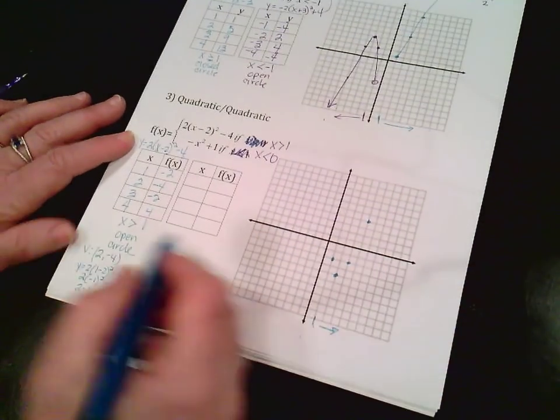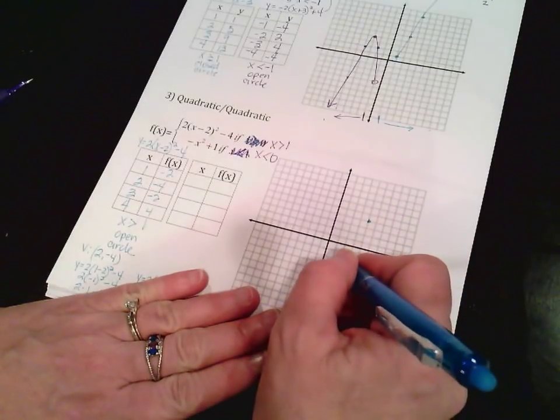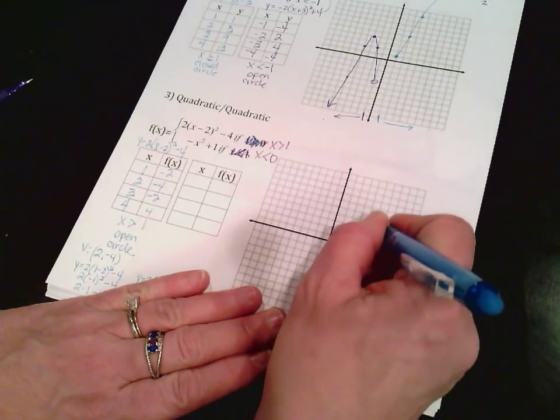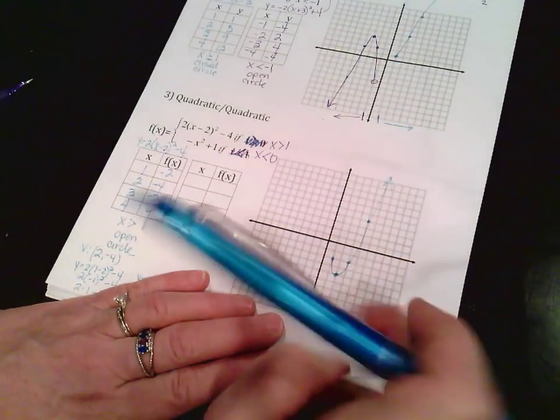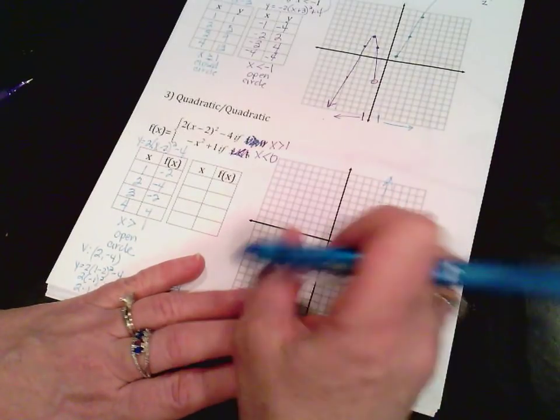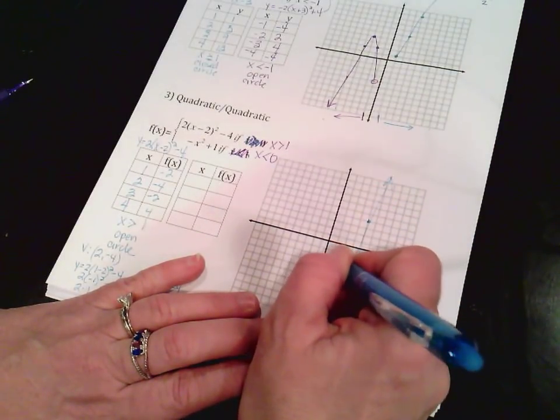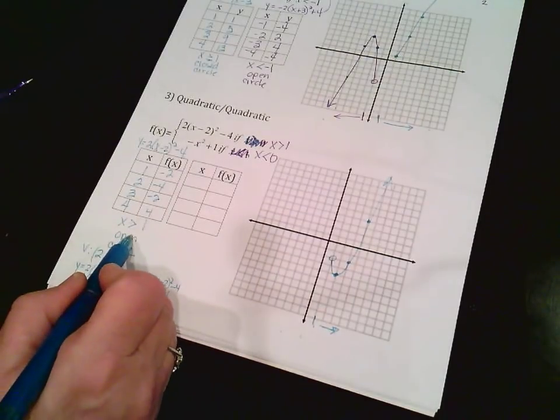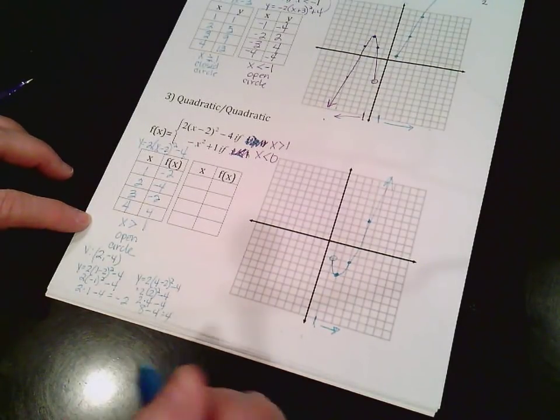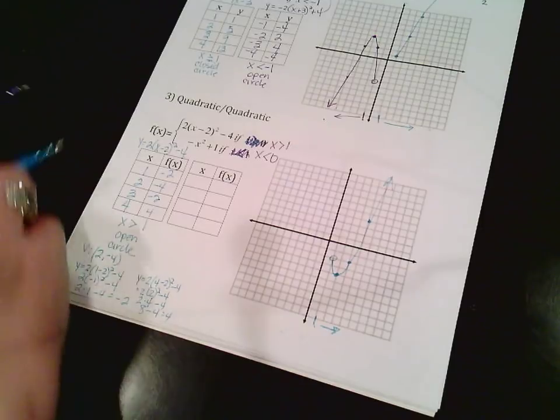Okay. This one is an open circle at my delimiter. I'm going to get my parabola in here first to the right of 1. And then at the starting point, or at my breaking point, I'm going to have an open circle because I don't have a line underneath it. And so that's that parabola on that side.